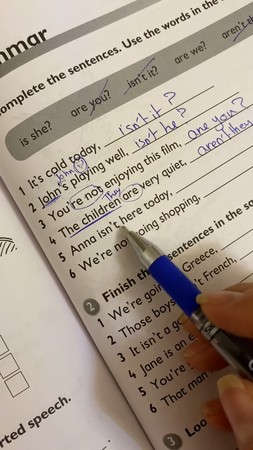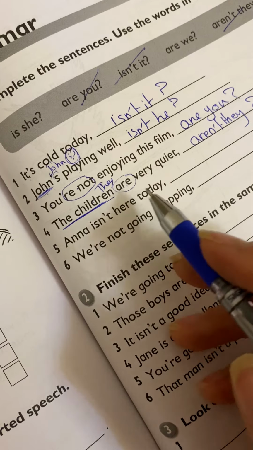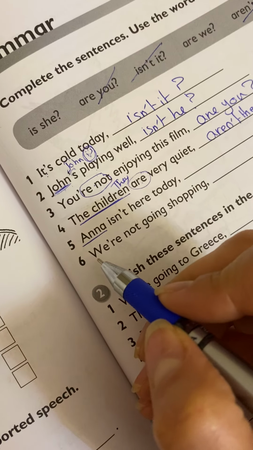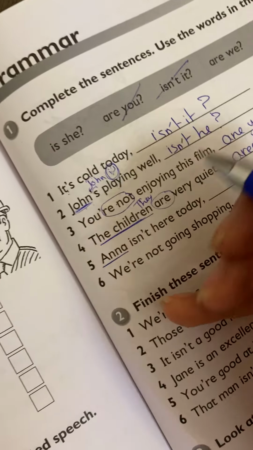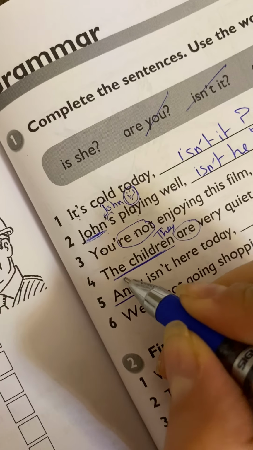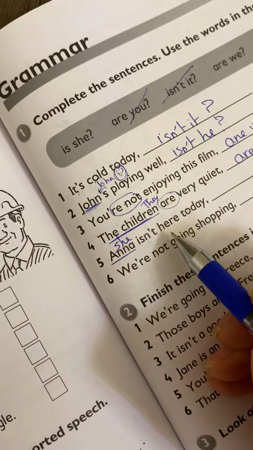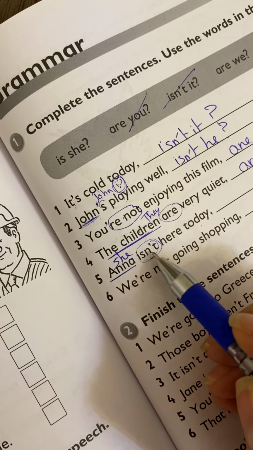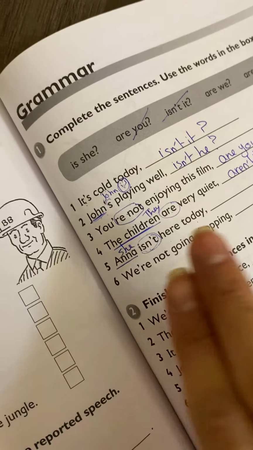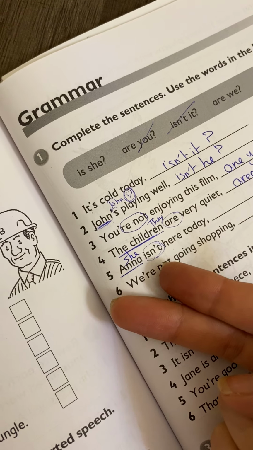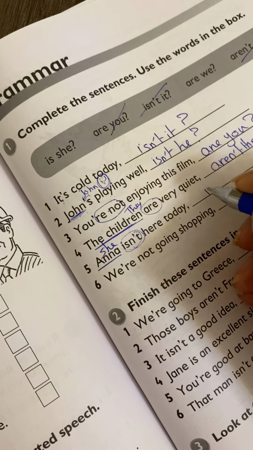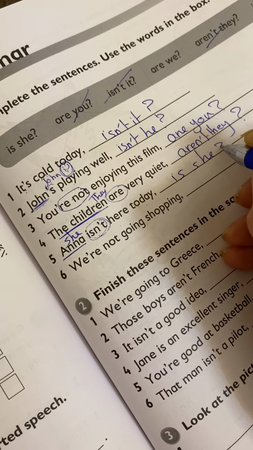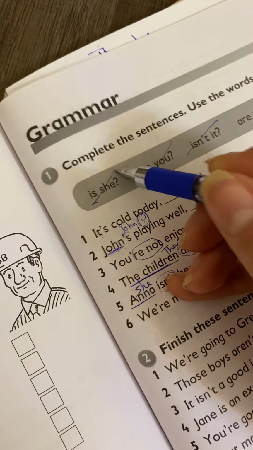Anna isn't here today. Anna, what can we write instead of Anna? He or she or it or they. She isn't here today. Isn't is negative. Change it to positive, is, and change the places of the subject and the verb. Here is she. Is she.